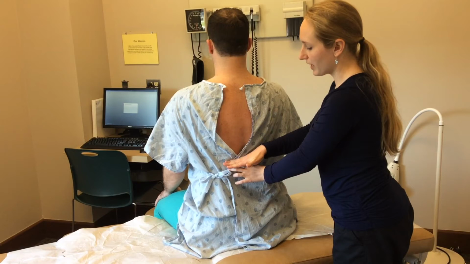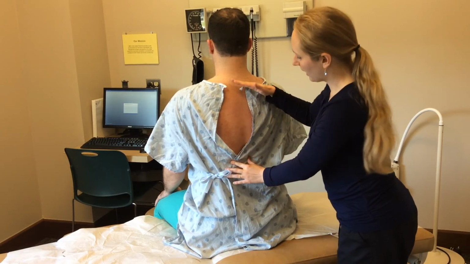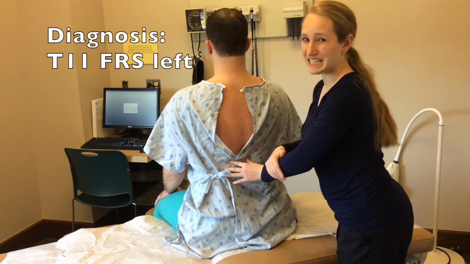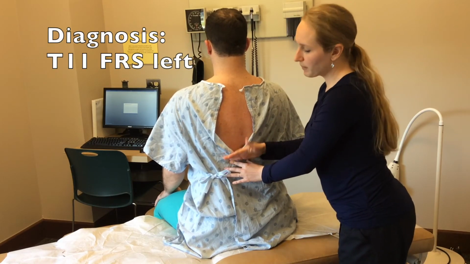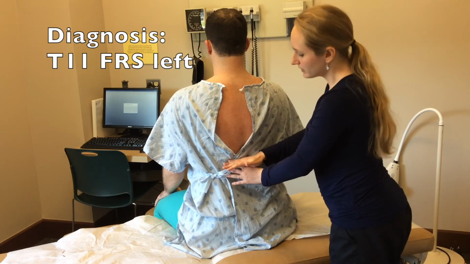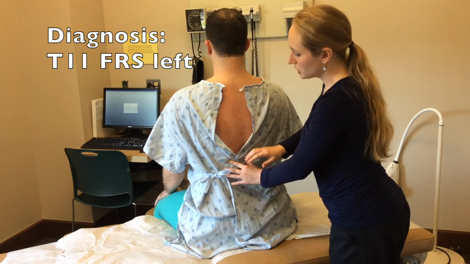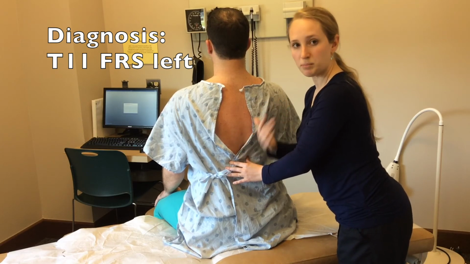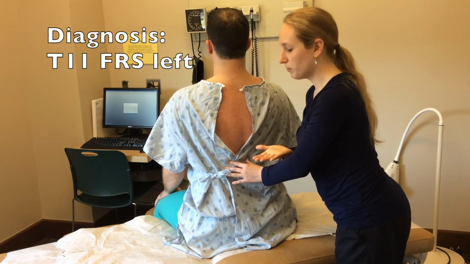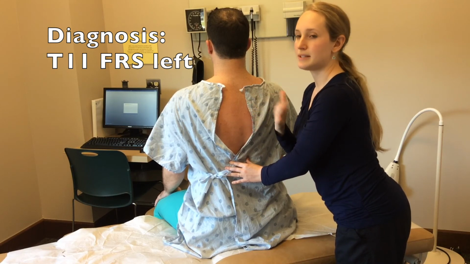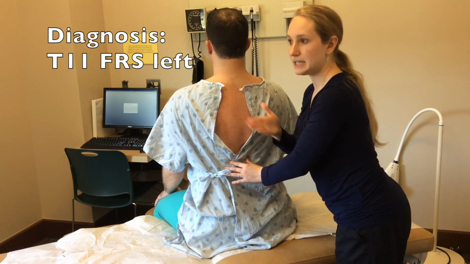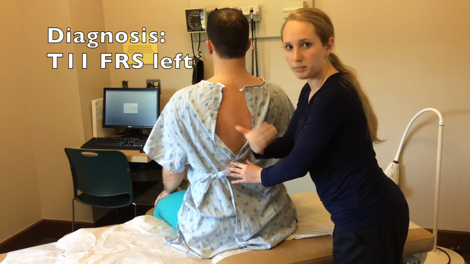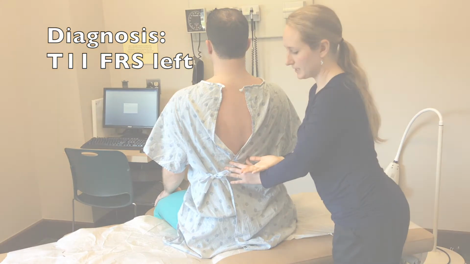So he would be FRS left at about T11, I would say. And if you're off by one segment, that's okay. So he's about T11, FRS left. So remember, that's my diagnosis. So when I go to treat him, I need to make sure that it's appropriate. So when I go out and I write my SOAP note, and in the assessment portion, I write FRS T11, FRS left, make sure that we are doing the proper treatment for that segmental diagnosis.